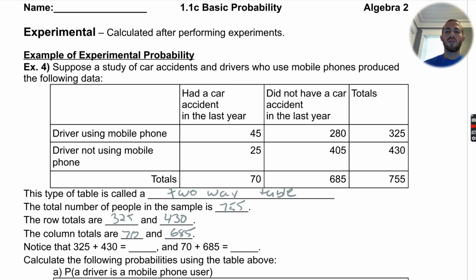Now, if you notice the 325 plus the 430, if we add them, and the 70 and the 685, if we add them, both add up to that grand total of 755. It's how this table works. If we were to add the 45 and the 280, it would add up to that total. If we add these two numbers, it adds up to the 430. If we add up these two numbers, it adds up to the 70. And if we add these two numbers, it adds up to the 685. That's how the two-way tables are all set up.